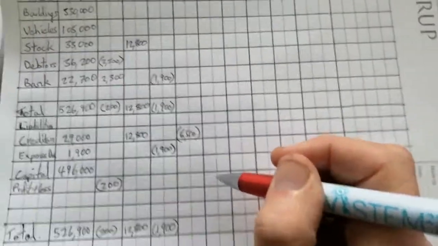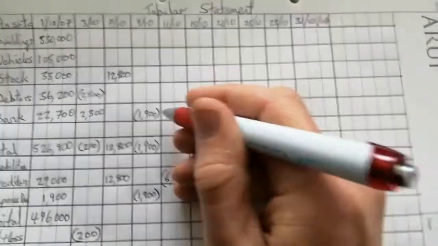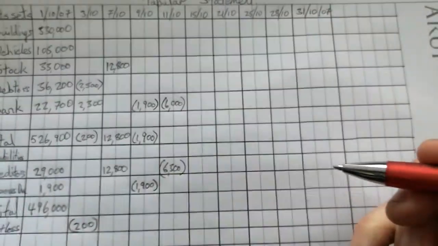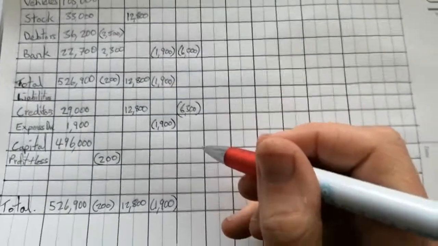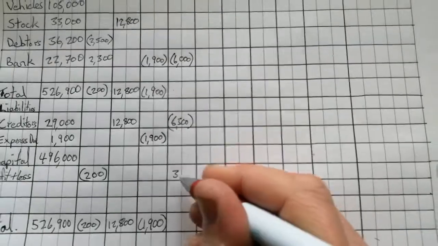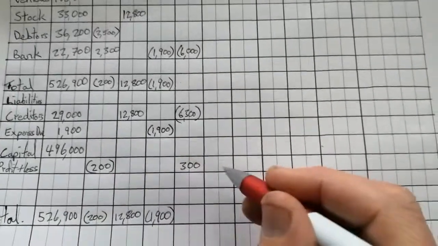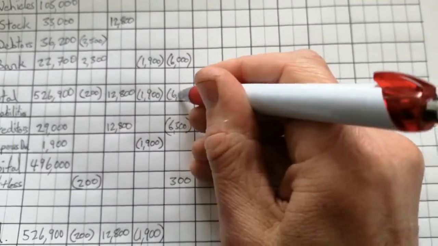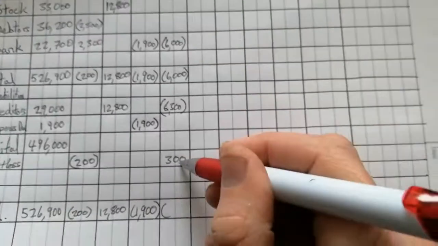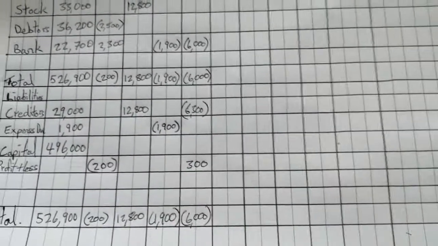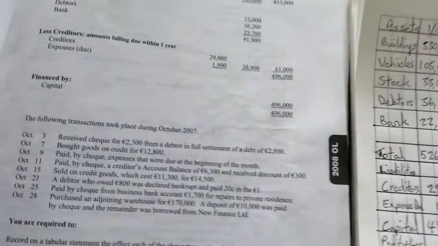But we received a discount of 300, so what we actually paid by check was just 6,000 because we received a discount. That discount received is a gain in the profit and loss ordinarily, so that's a plus 300 going into our profit and loss row here, if you like. So this works out to be minus 6,000.